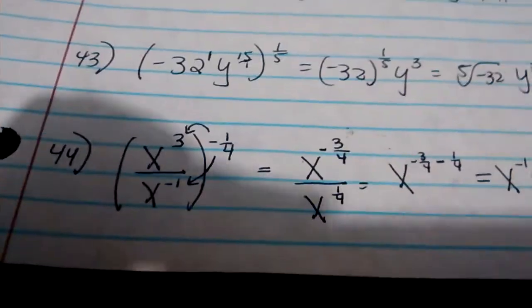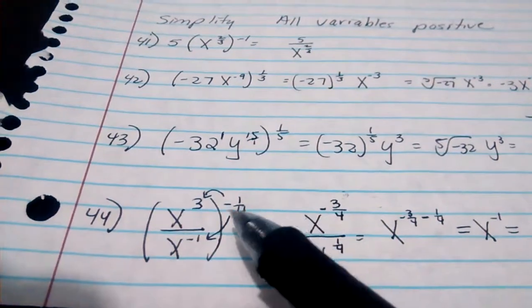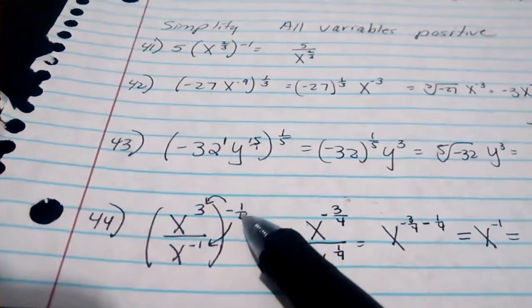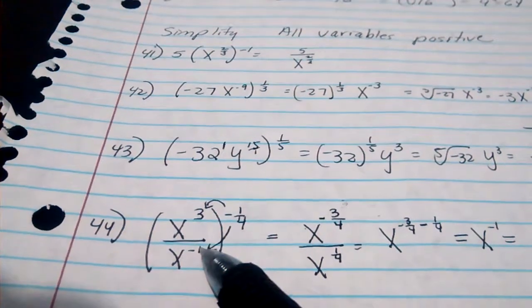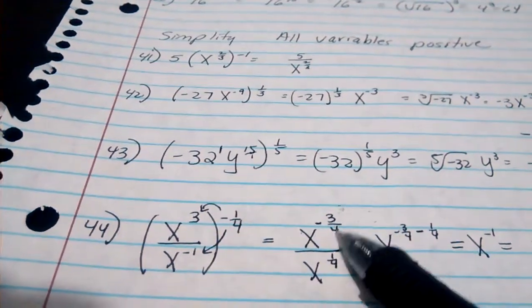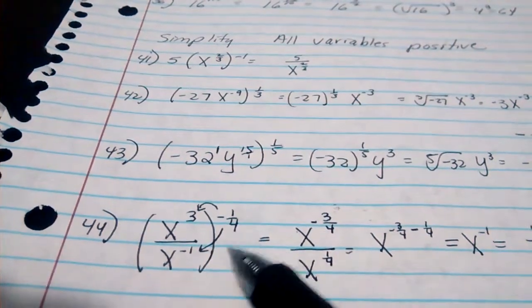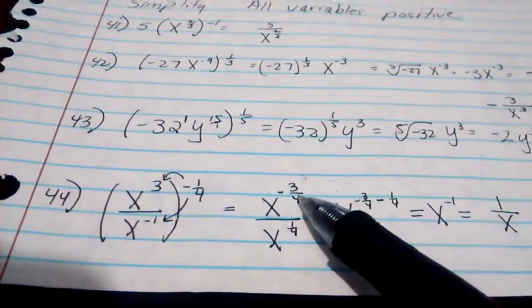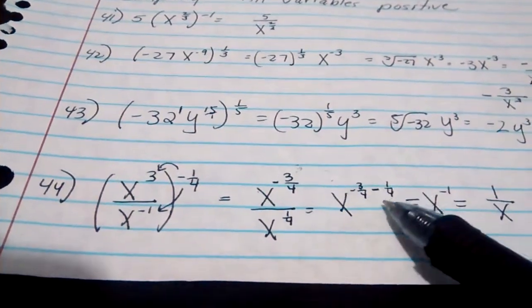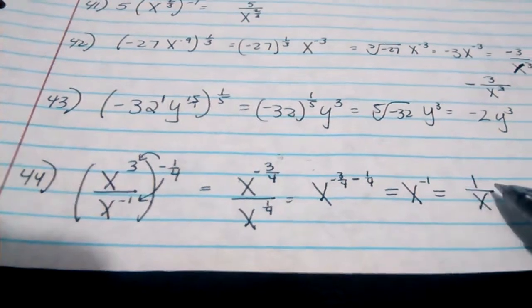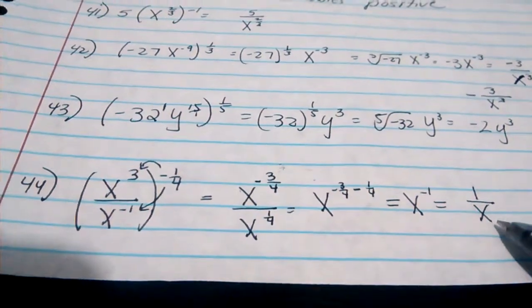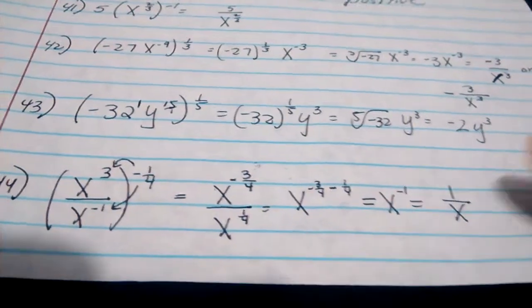With this one, you would multiply the numerator by the exponent and the denominator. So this will become negative 3/4, and this will become a positive fourth. And when you subtract your exponents, this becomes negative 1, and it would be 1 over x as your final answer.